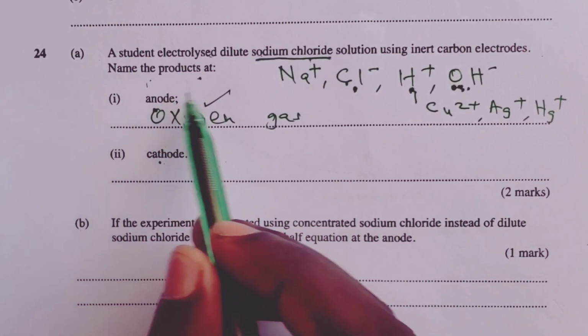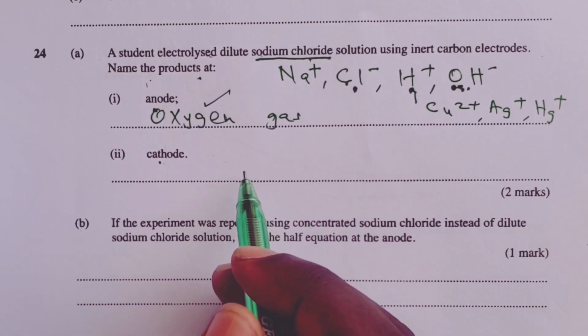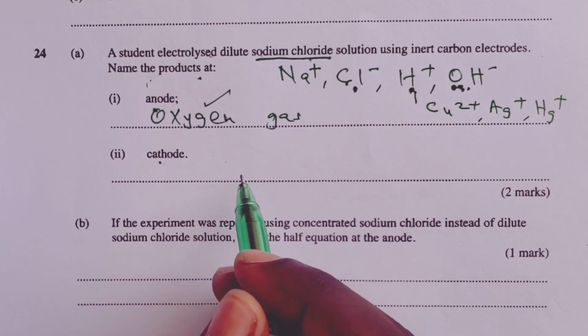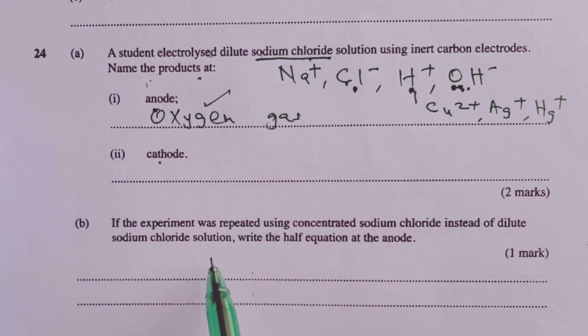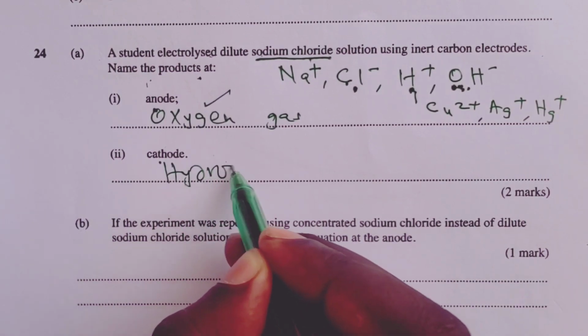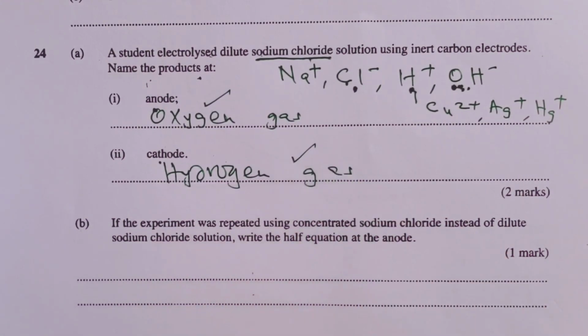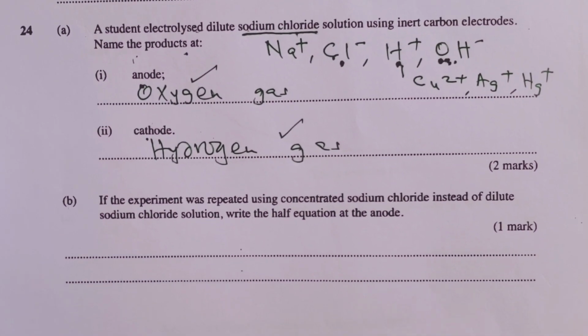So the examiner expected a candidate to go for oxygen. But if you went ahead and wrote that oxygen and water is surely also produced, that is fine. Moving to cathode, we shall talk about hydrogen gas for the next mark. And I believe I've explained why it happens so.